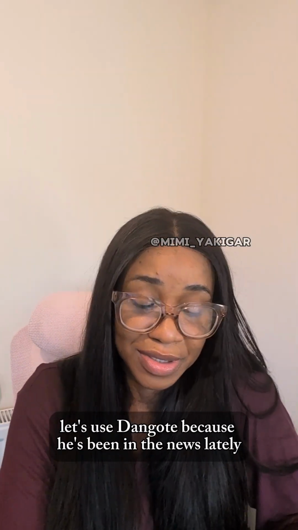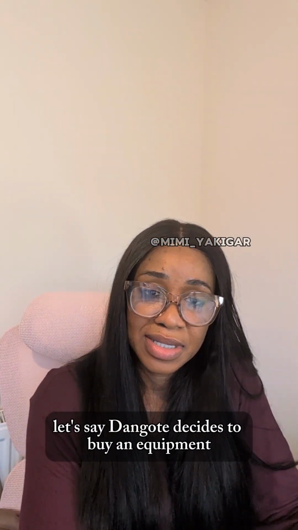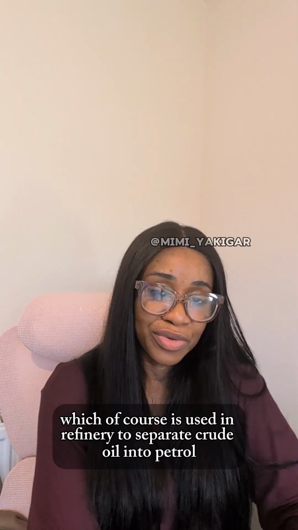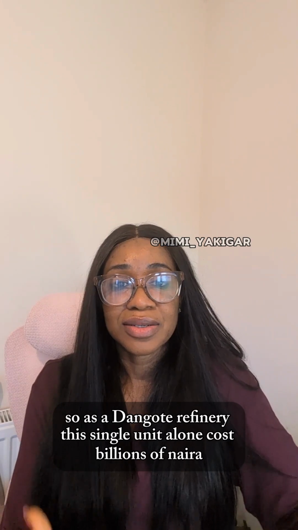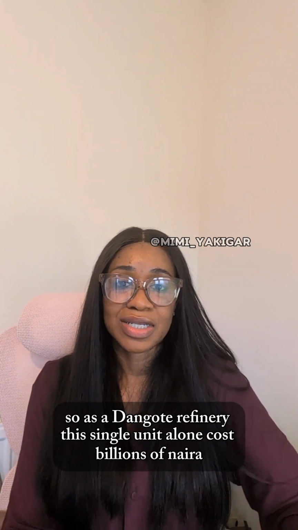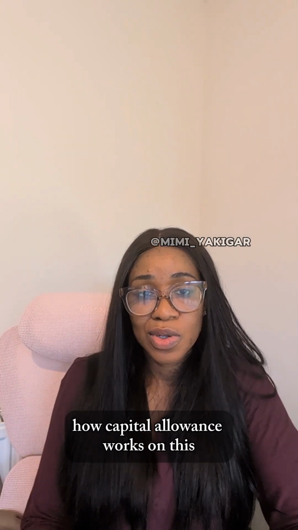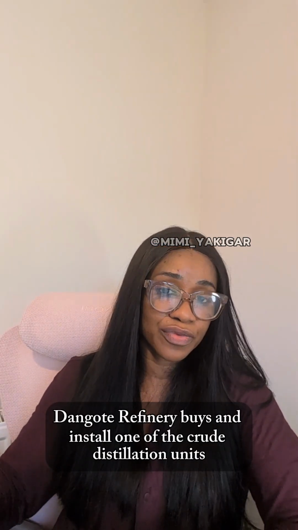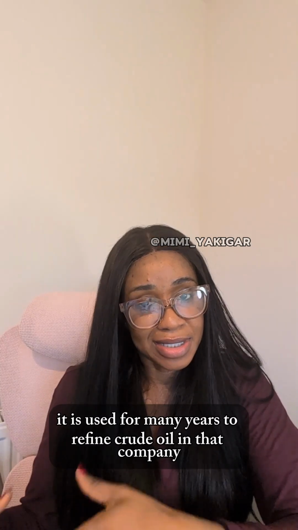Let's use Dangote because it's been in the news lately. Let's say Dangote decides to buy equipment, let's say the crude distillation unit, which of course is used in a refinery to separate crude oil into petrol, diesel, kerosene, and other products. This single unit alone costs billions of naira. Here's how capital allowance works on this one item: Dangote Refinery buys and installs one of the crude distillation units. The machine is not resellable. It is used for many years to refine crude oil in that company.